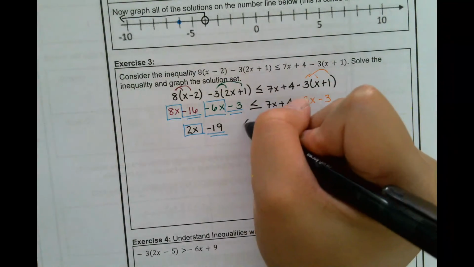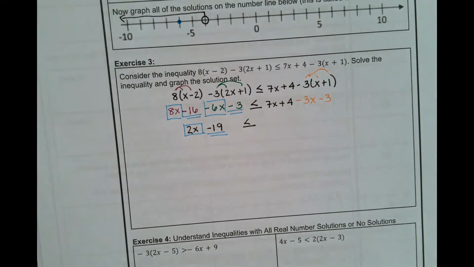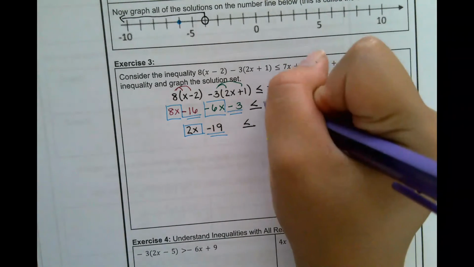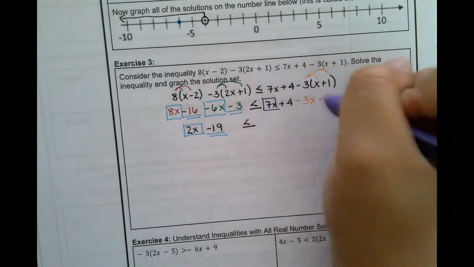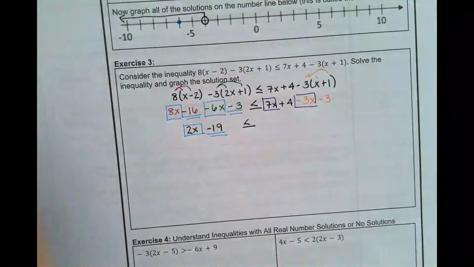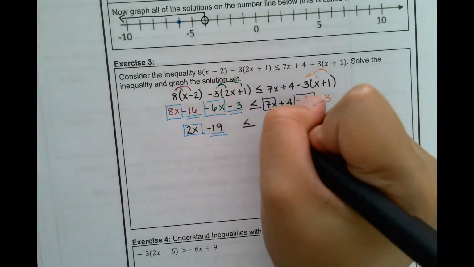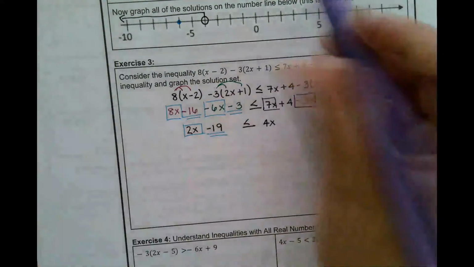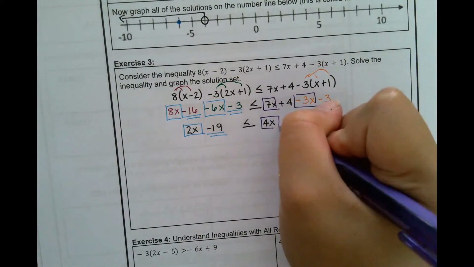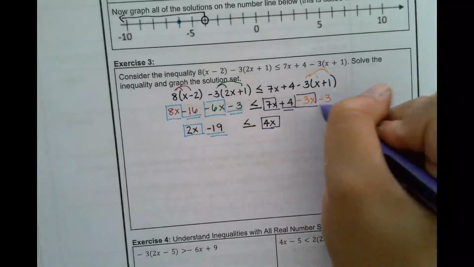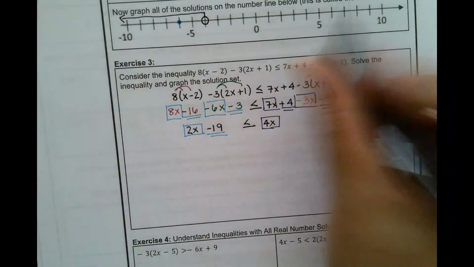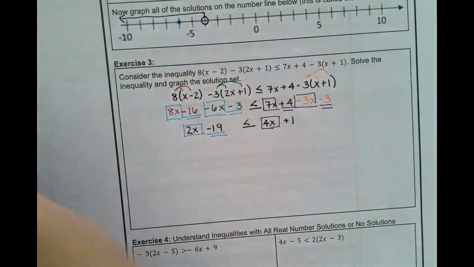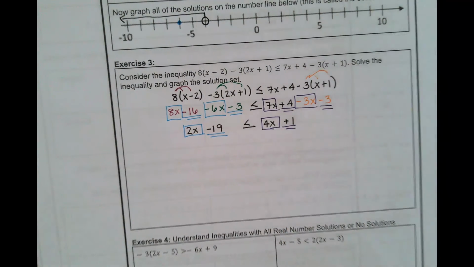Then I have a less than or equal sign. Then I'm going to do the same thing on the other side. Let's use purple. Here on the right side, 7x and negative 3x are like terms. This is 4x. And then 4 minus 3 is a positive 1. So I distributed and then I combined like terms.